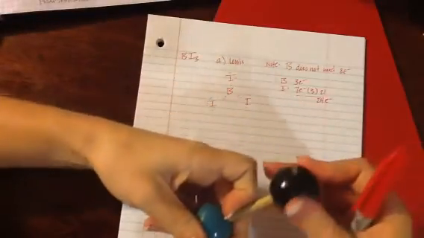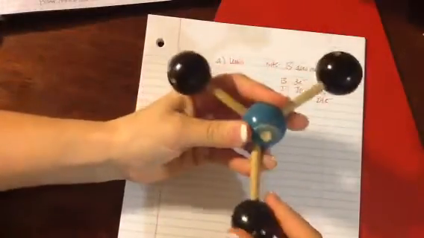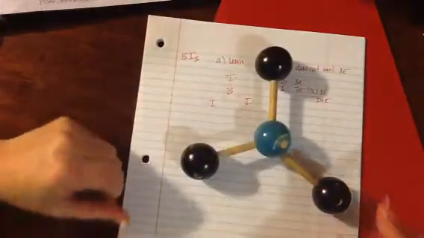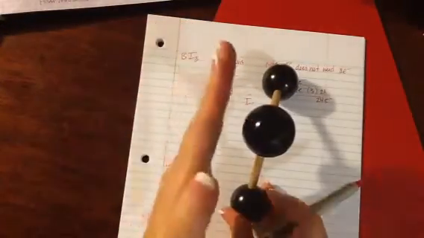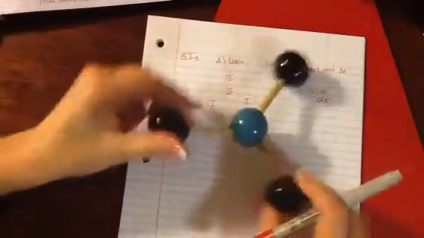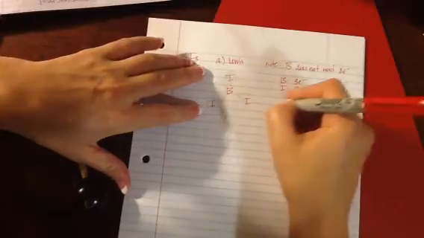Here we go. 1, 2, and 3. Central atom boron, 3 iodines around it, and it is all in one plane. So it is trigonal planar.